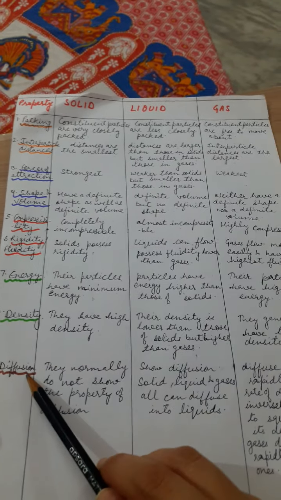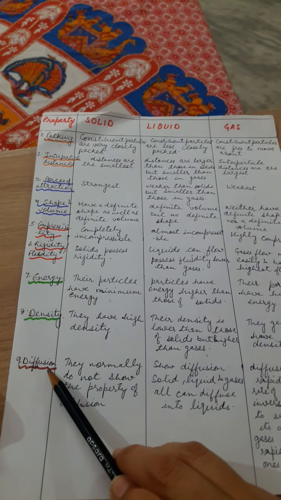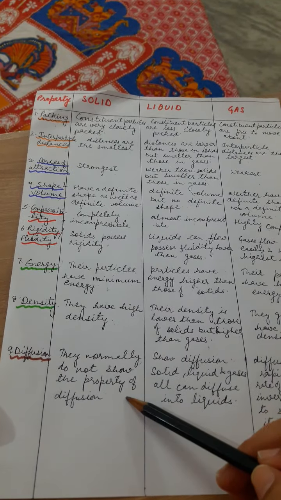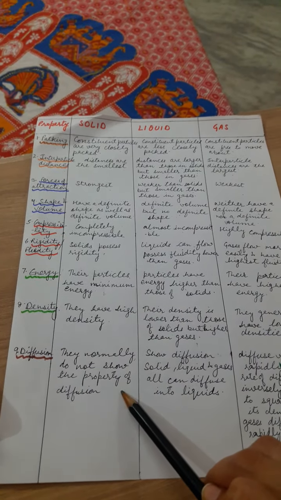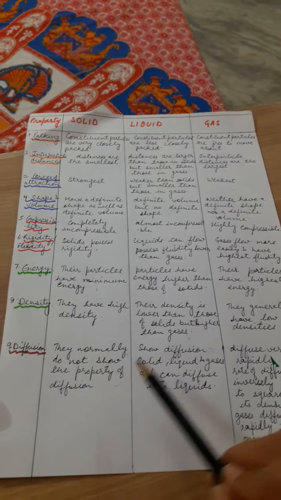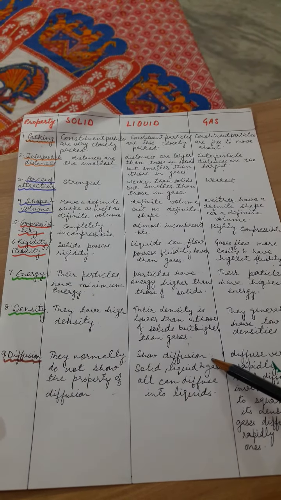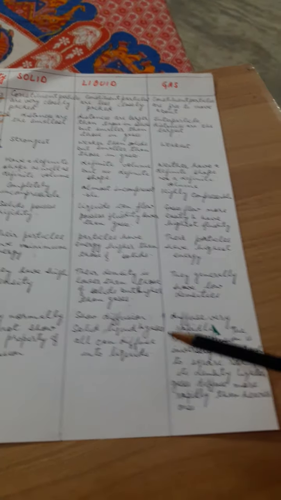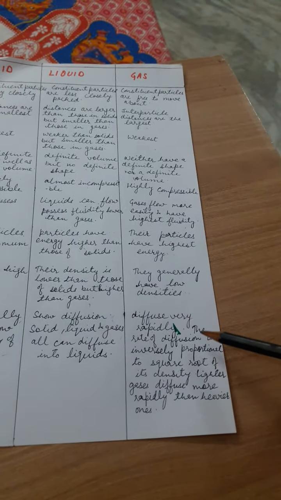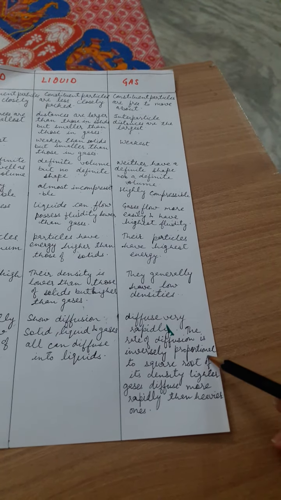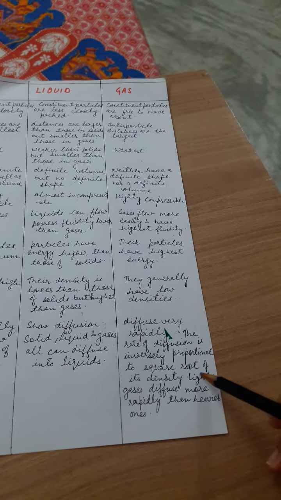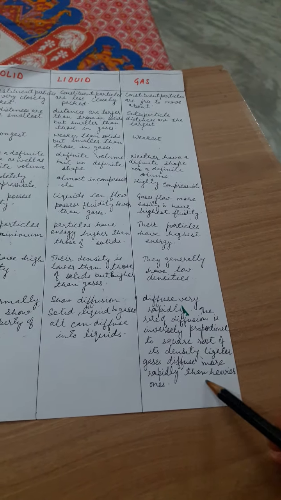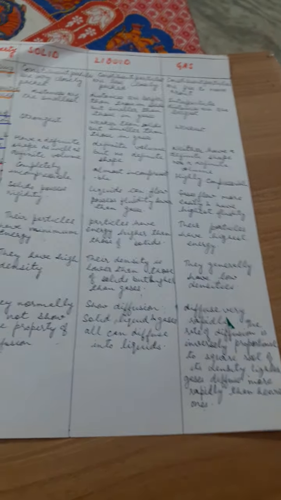Now next is diffusion. What is diffusion? The intermixing of particles on their own is known as diffusion. In the case of solids, they normally do not possess the property of diffusion because they are strongly attracted to each other. But liquids show diffusion. Solids, liquids and gases can all diffuse into liquids. But gases diffuse very rapidly. The rate of diffusion is inversely proportional to the square root of density. Lighter gases diffuse more rapidly than heavier gases.